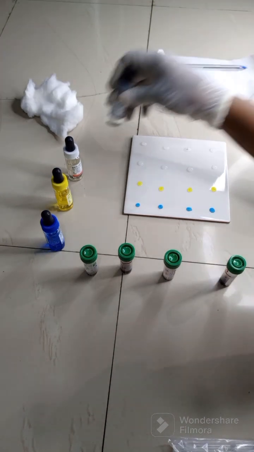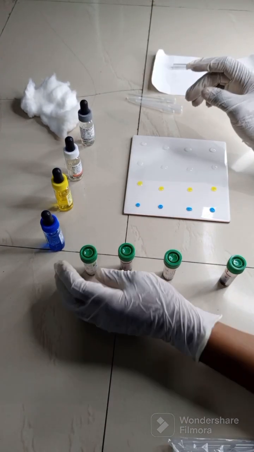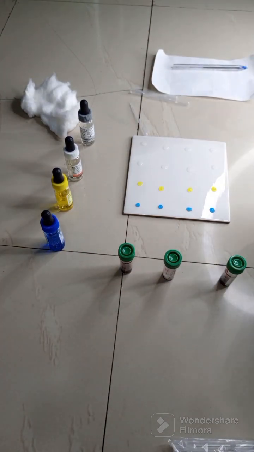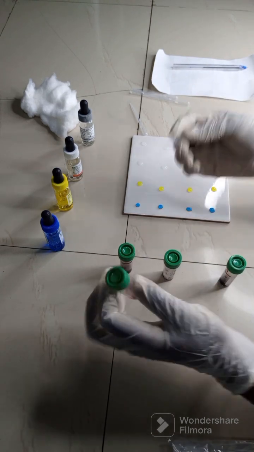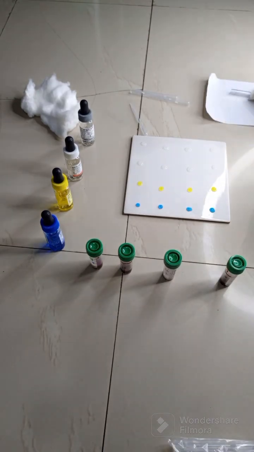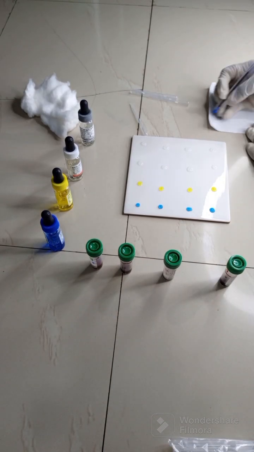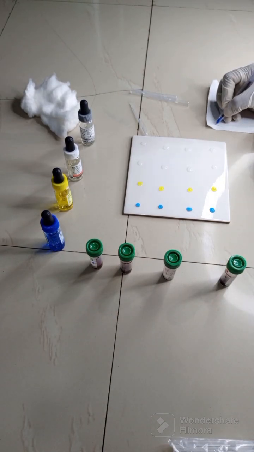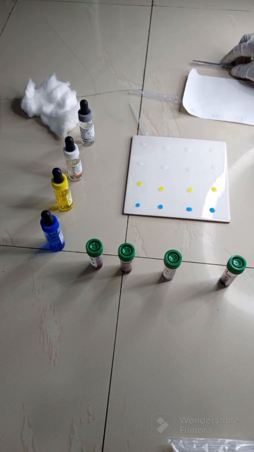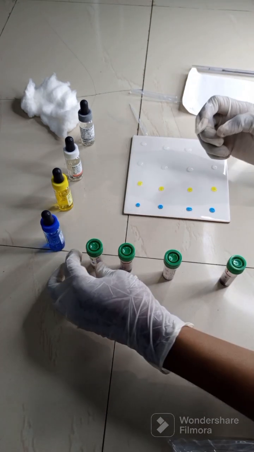All right, so at this point we are going to drop in the blood samples. So mix properly and then add a drop of each. Let's call this sample A, B, C, and D. So this is where I'm going to be recording my results. A, B, C, and D.